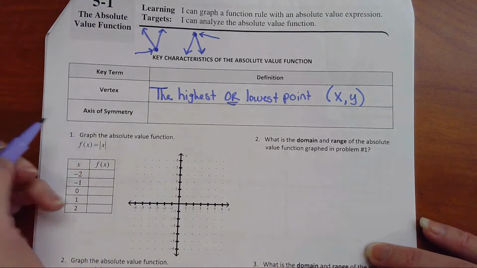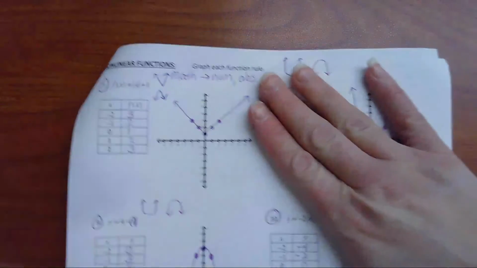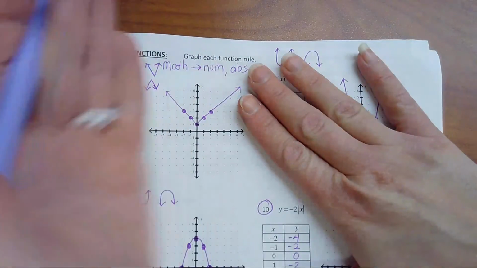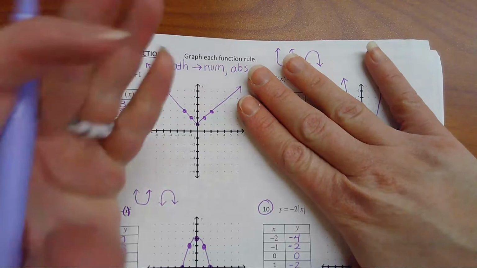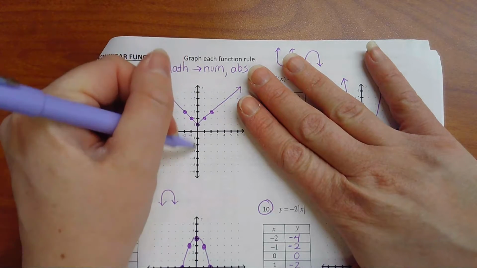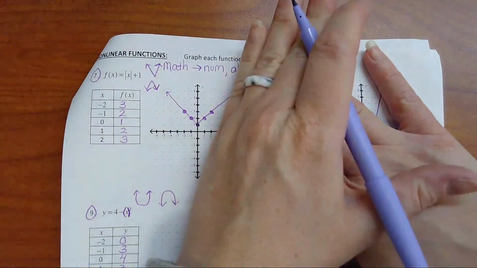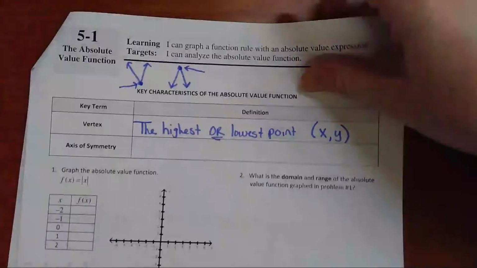The axis of symmetry. As you can see, when we graphed these the other day, they were symmetric, meaning that if I could fold this side onto this side, where I would put the fold would be, in this case, the y-axis. So if I folded along the y-axis, this side would land over here. So that's what the axis of symmetry is.